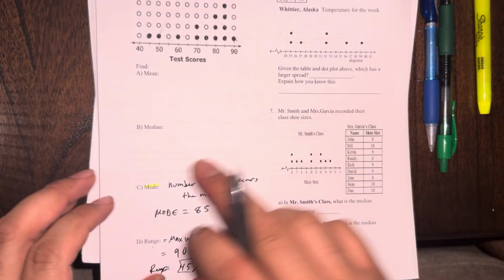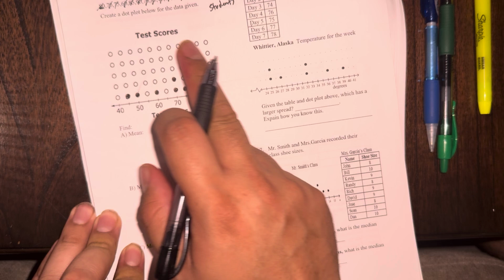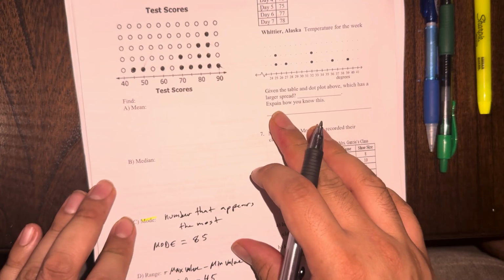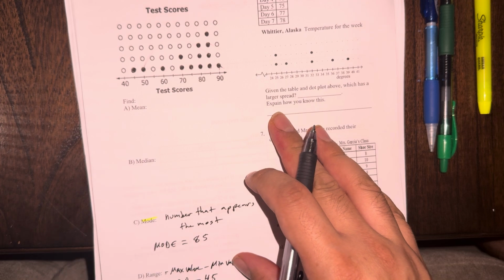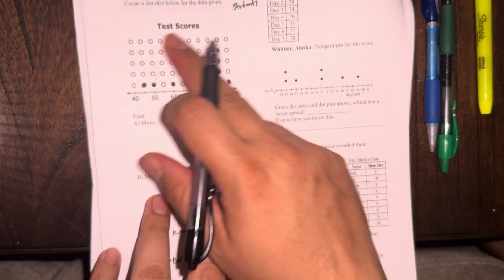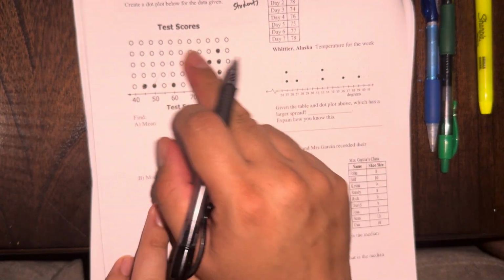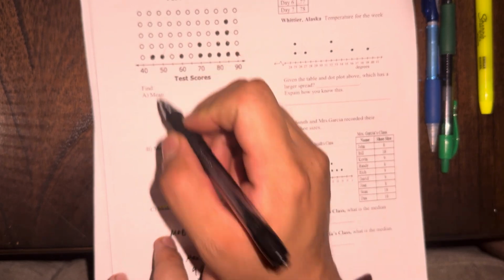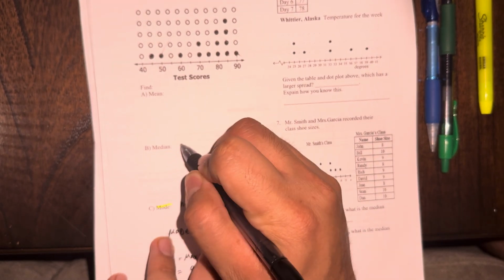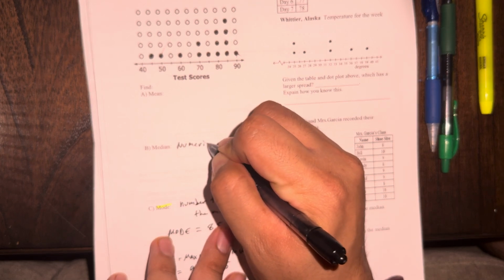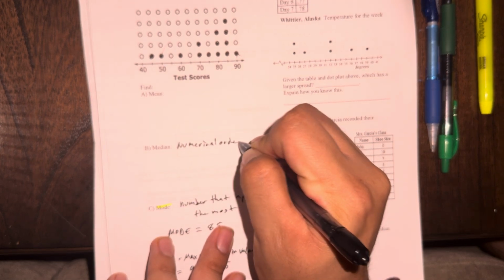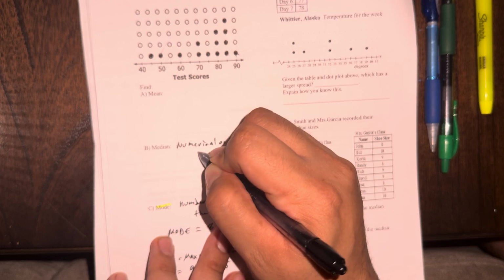Now let's go back and find the median. The median would be the middle. We can use the dot plot, but since I'm not there, I'm actually just going to find it by rewriting the data. Now that we have the data laid out for us in the order that we want, we're going to write it. So we have 45. Remember, this has to be in numerical order first. And what you're trying to find is the middle.